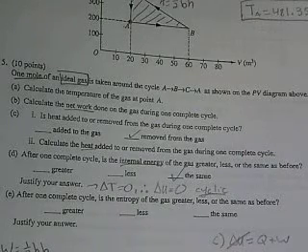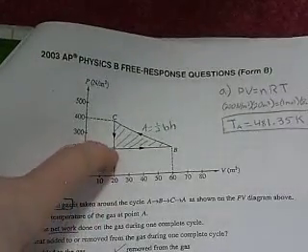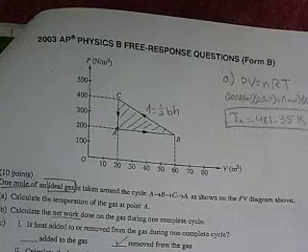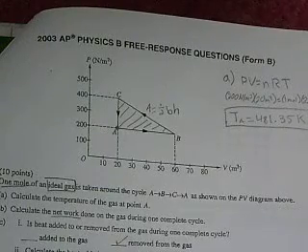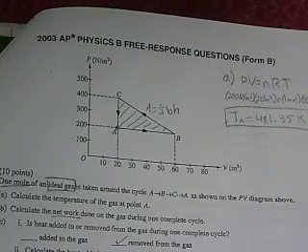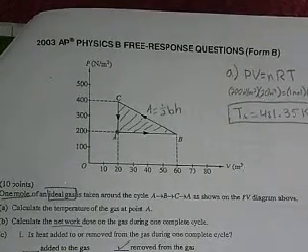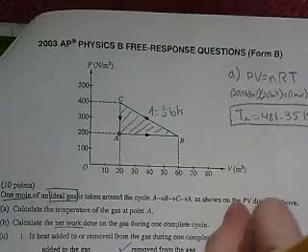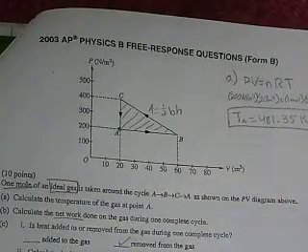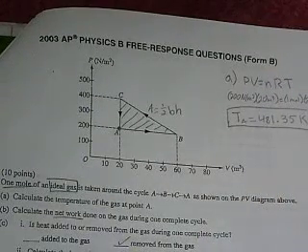Because it's cyclic, it starts at A, and then when we go through the cycle, it ends at A again. So we're starting at the same point and ending at the same point, so all we're doing is going back to the beginning. Therefore, the entropy of the gas is going to be the same because it is cyclic.